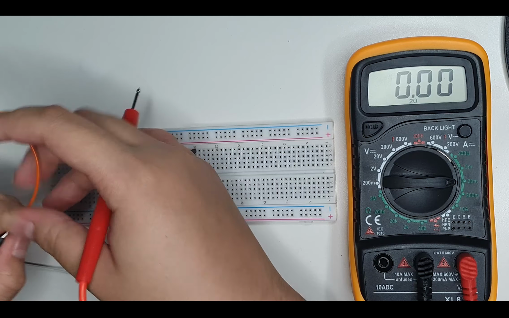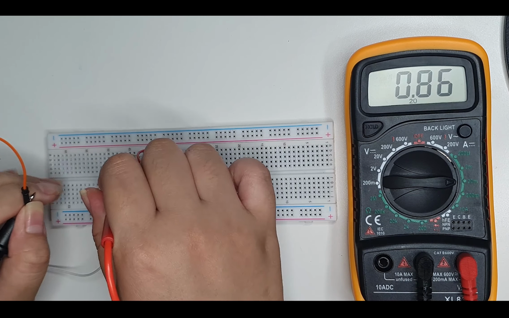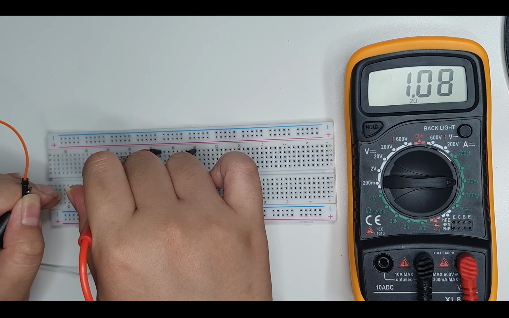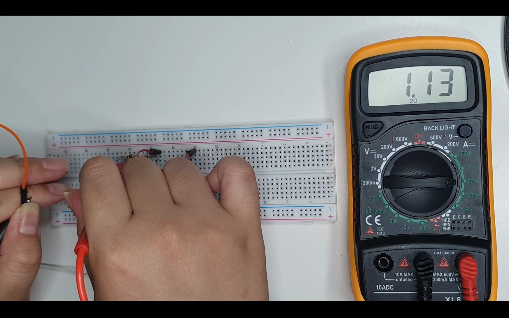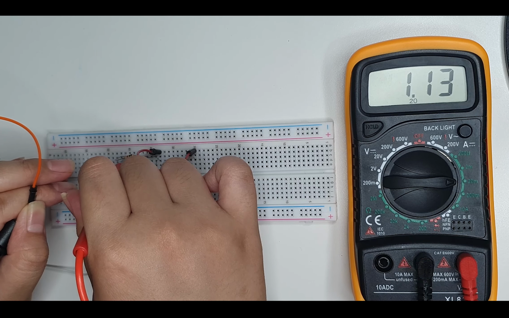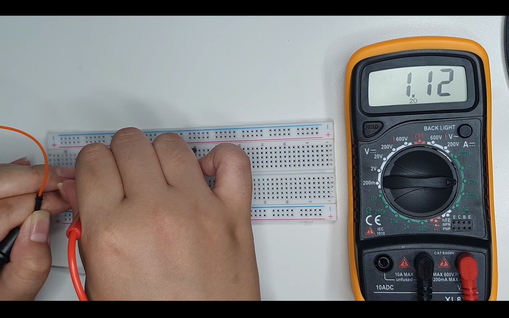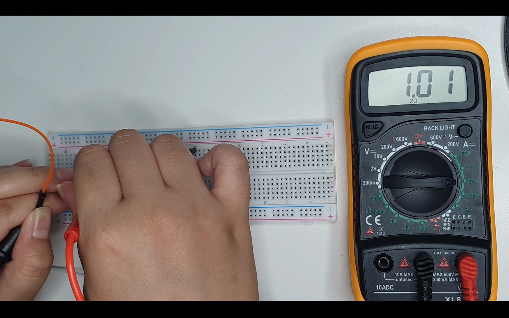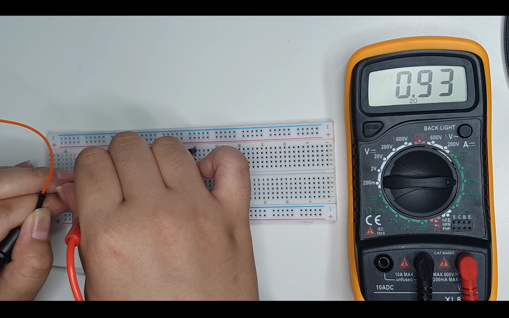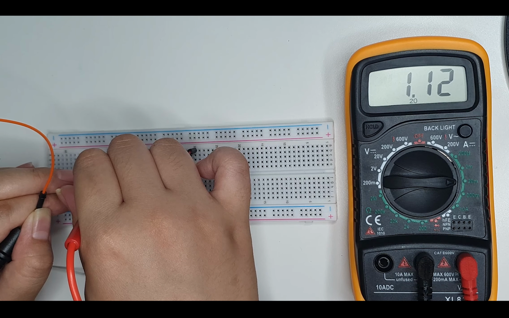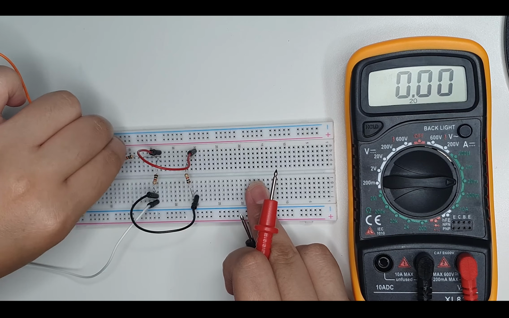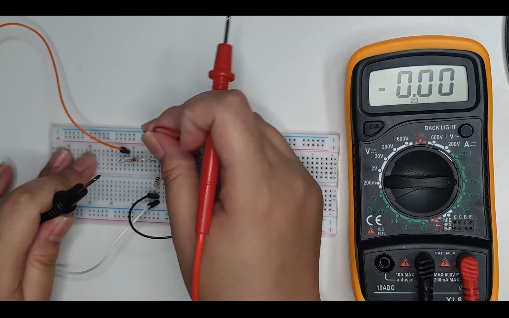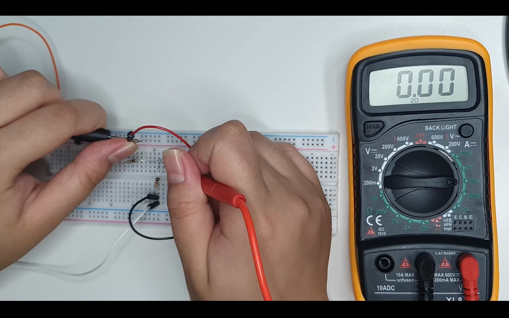Then I'm measuring I1. And then this is I2.